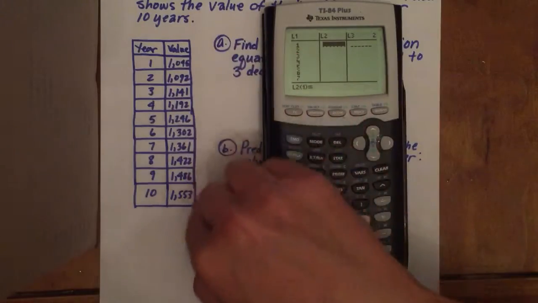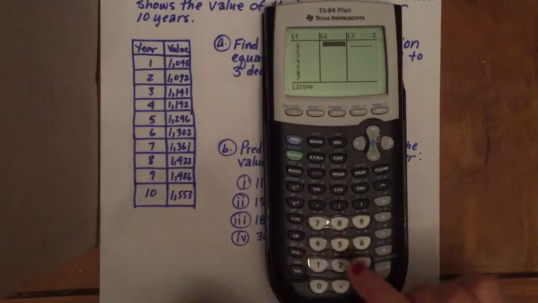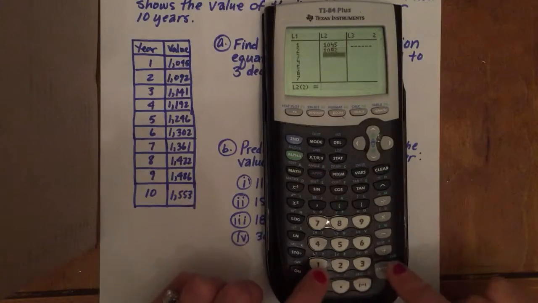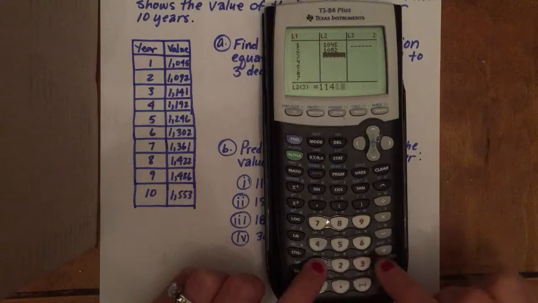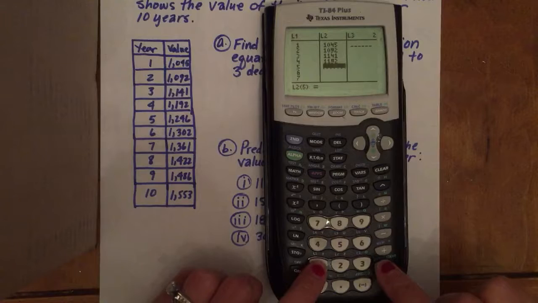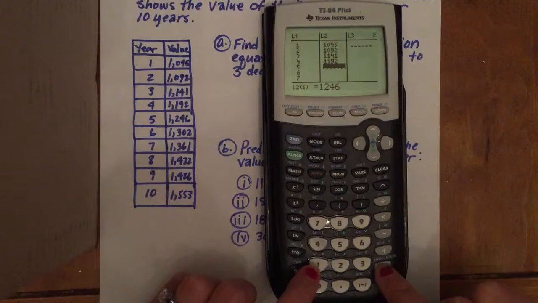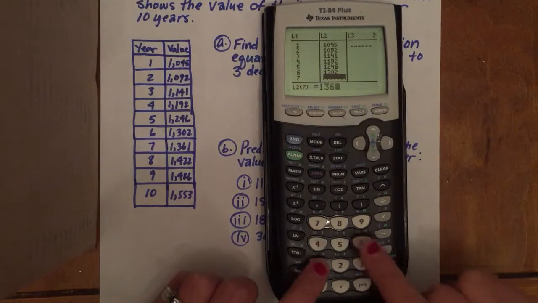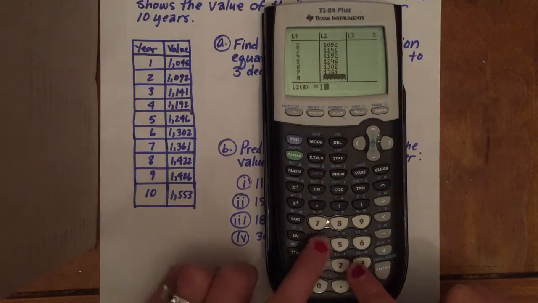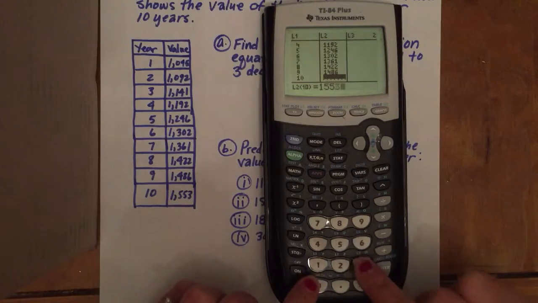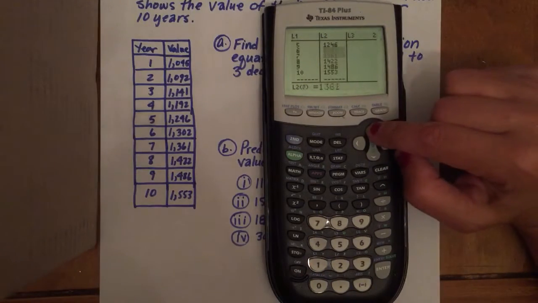The second part of the table is the value of the investment, and that's going to be in dollars. So at 1 year, we have 1,045. At 2 years, we have 1,092. At 3 years, we have 1,141. At 4 years, we have 1,192. At 5 years, 1,246. At 6 years, 1,302. At 7 years, 1,361. At 8 years, 1,422. At 9 years, 1,486. And at 10 years, 1,553. So this is our raw data.